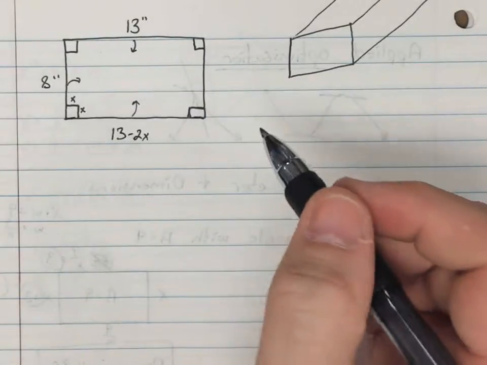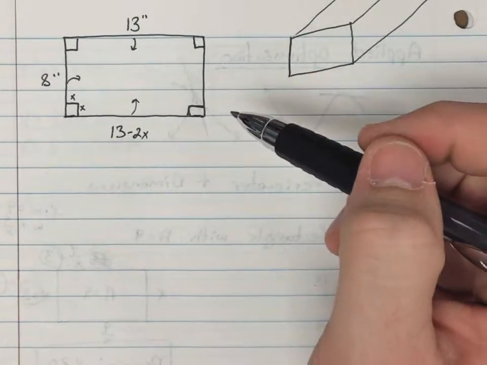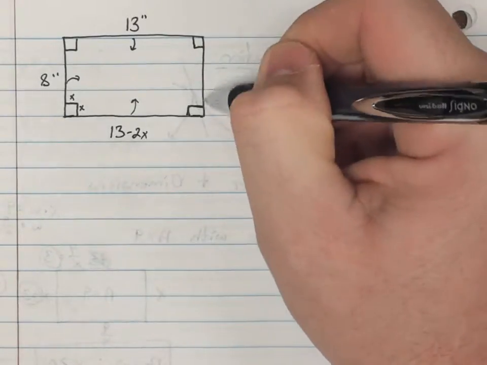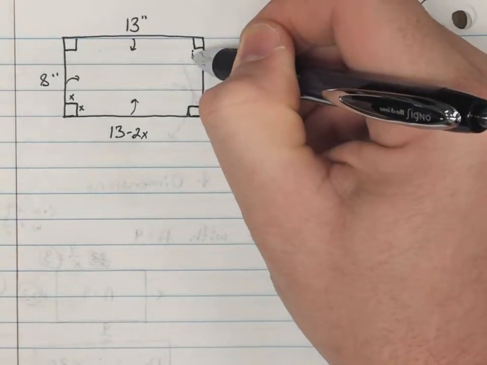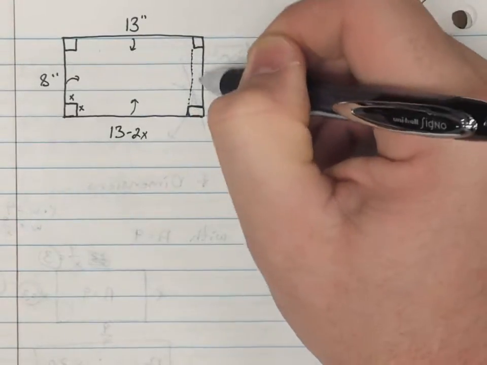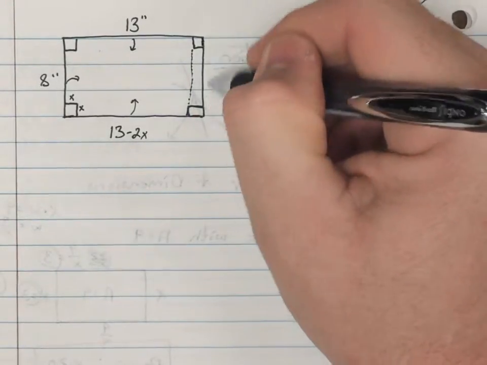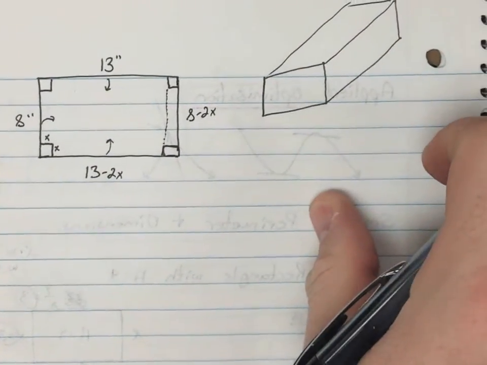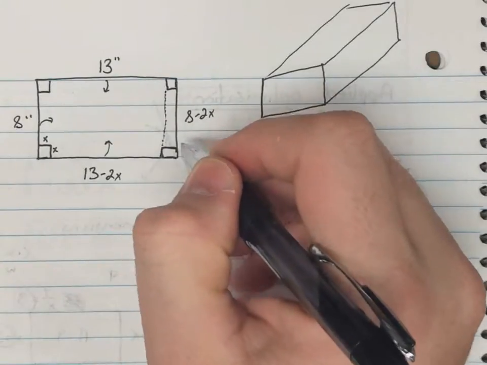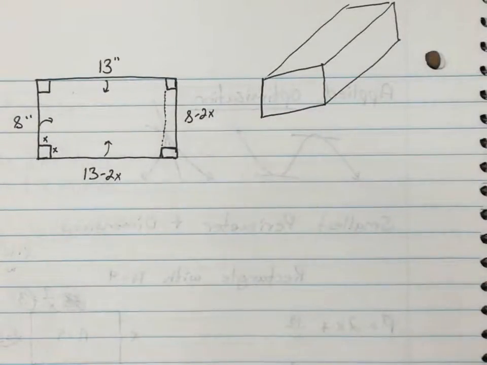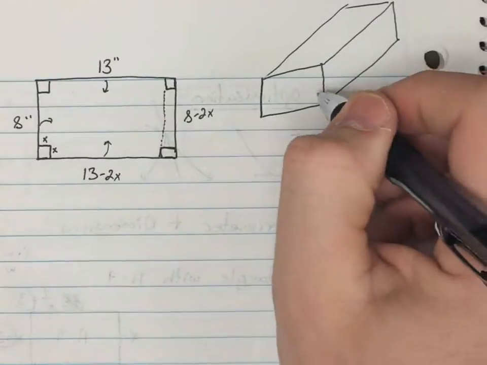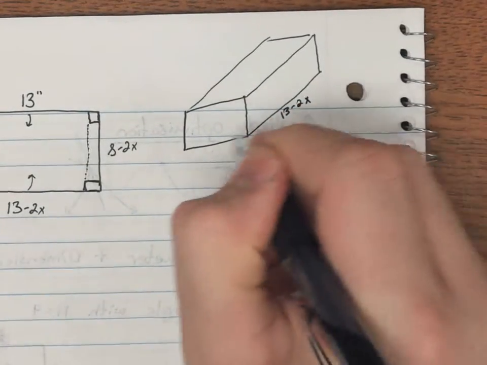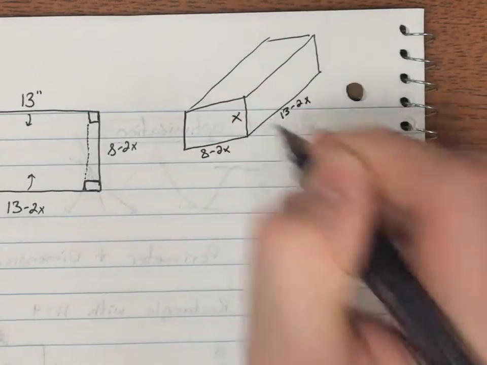So the width of this side is going to be 13 minus 2x. The width of this side, well, it was 8 until you cut these little chunks out, and now this is all you're folding up for a side, is just this portion. So you cut an X out here and an X out here. The width of this side will be 8 minus 2x. And then once you fold it up, the height of your box, anybody know what that is? The height will be X. So this is 13 minus 2x, this is 8 minus 2x, and the height of the box is x.